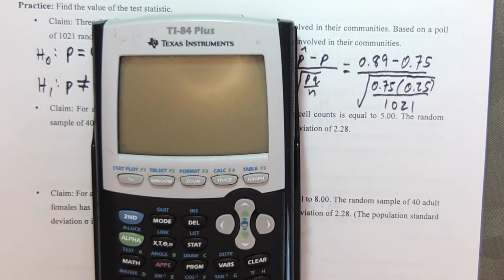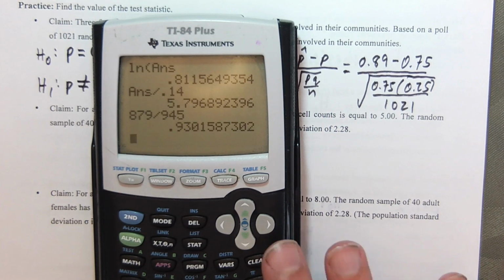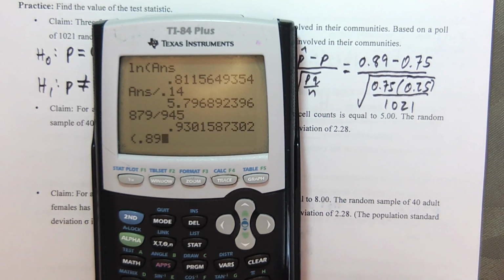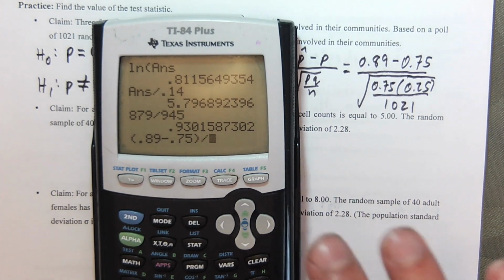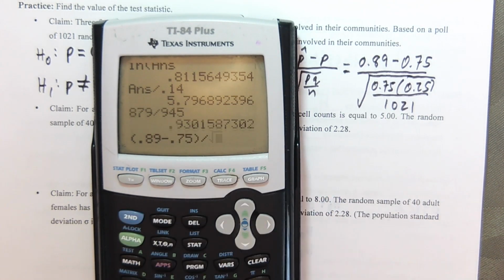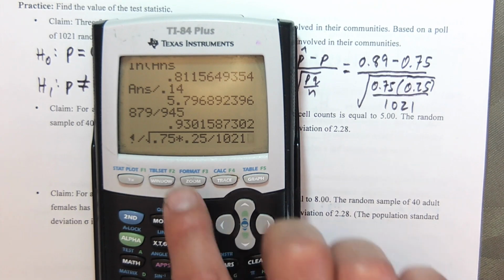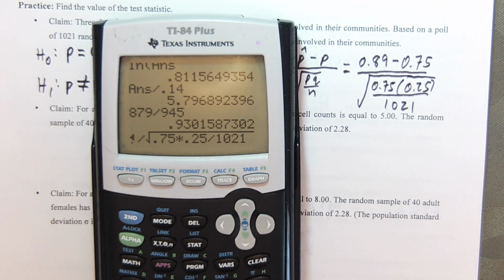Let's figure out how we're going to do this. So in parentheses, 0.89 minus 0.75 divided by square root. Now your square root, you may need to use parentheses. Mine keeps everything on the square root very nicely. 0.75 times 0.25 divided by 1021. And again, you may have to be extra careful with your radical. If it has a parenthesis, you'll have to close parentheses and things like that.